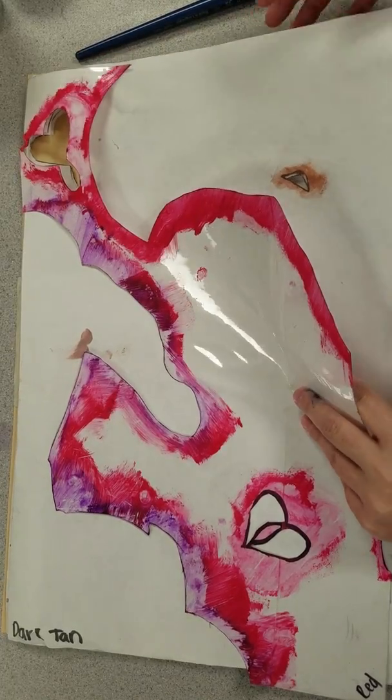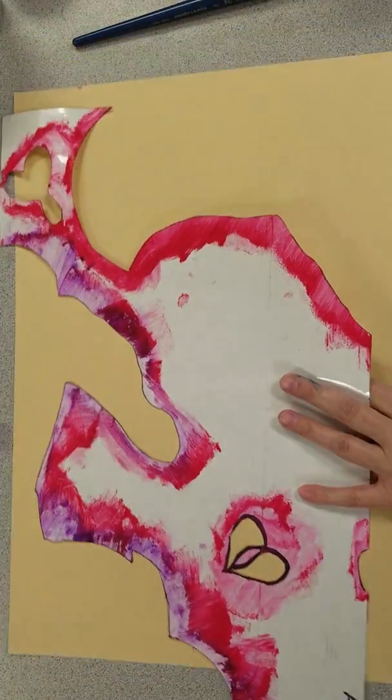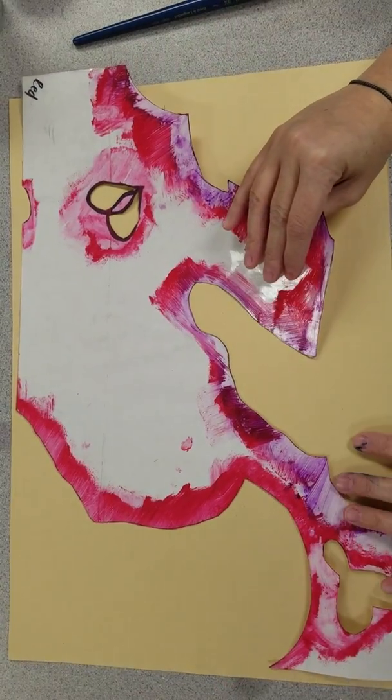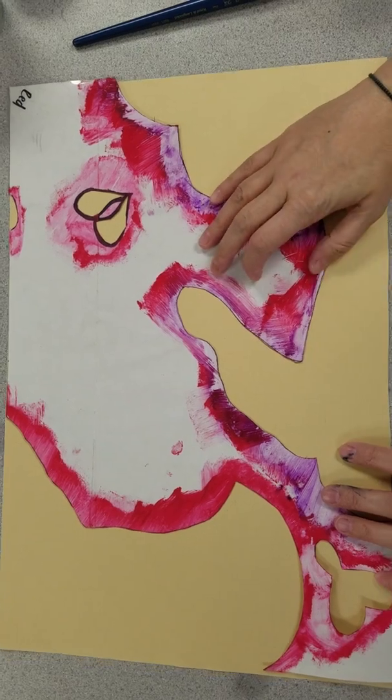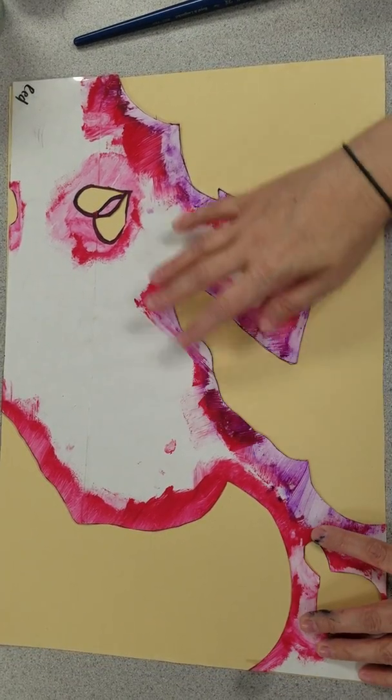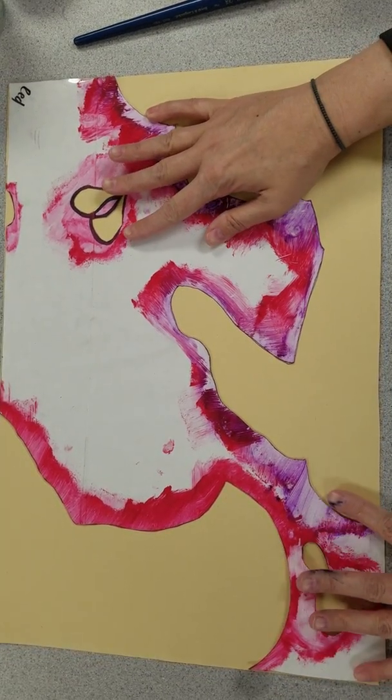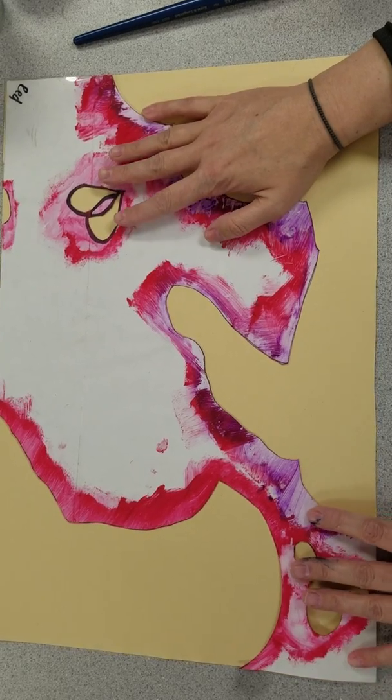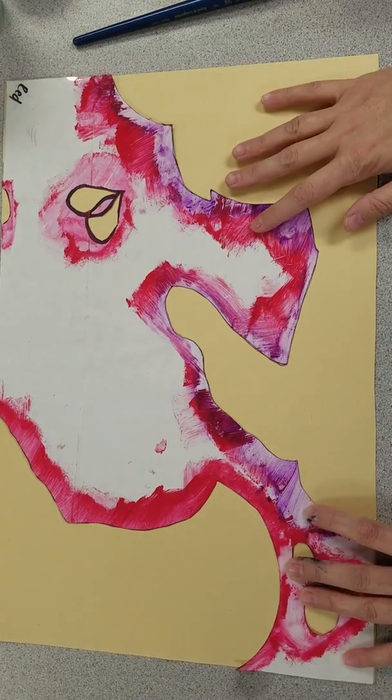So for instance, this red one, everything red-wise will be cut out perfectly right here. Do you guys see that, how it fits on the paper? So everything's red. So I'm going to start here.